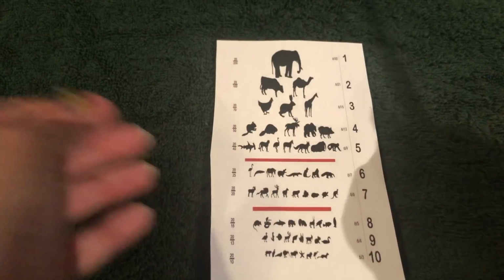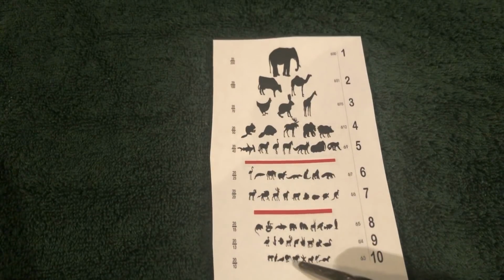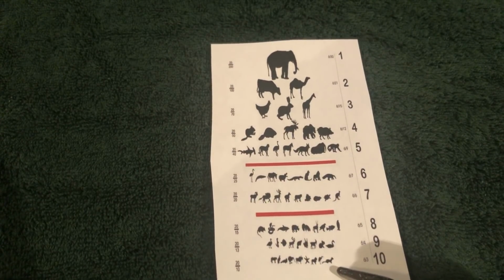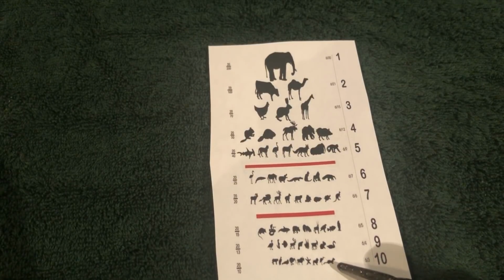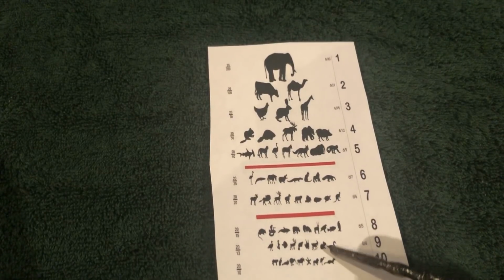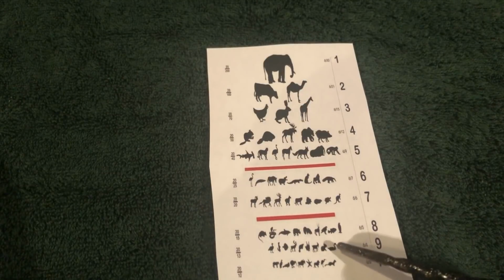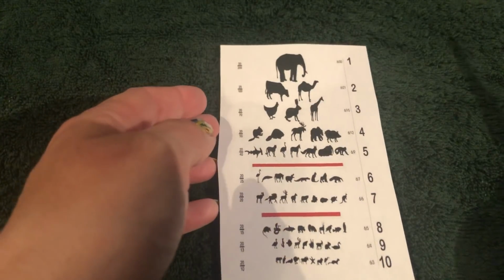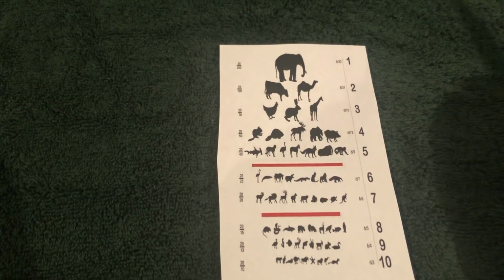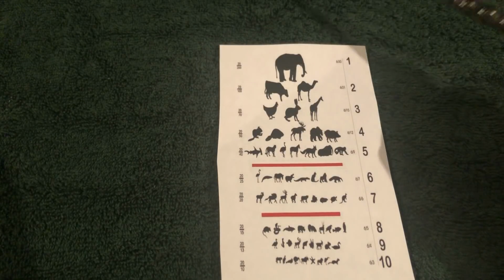Now, how far down can you go? Can you read the bottom line here? It's a little tough. Okay, well, can you see what this animal is? Yes, it's a swan. So this one's unique because every animal is different. So let's go through it.